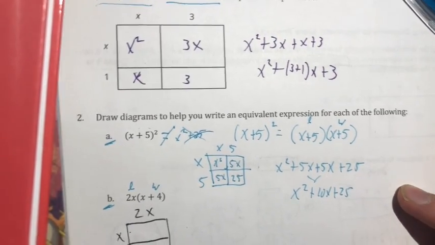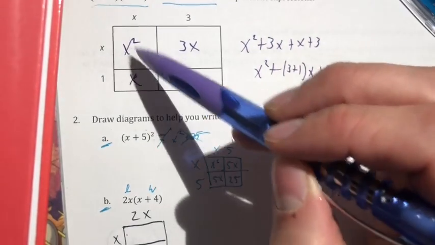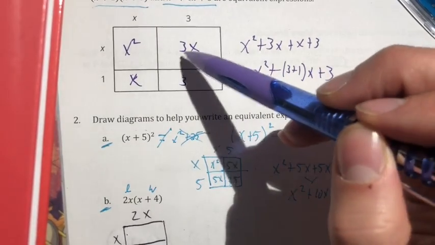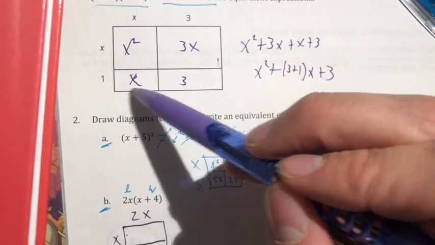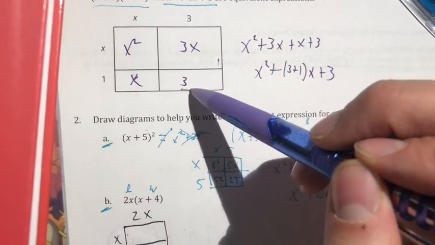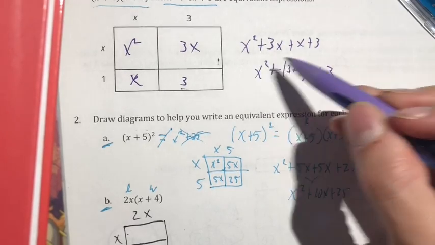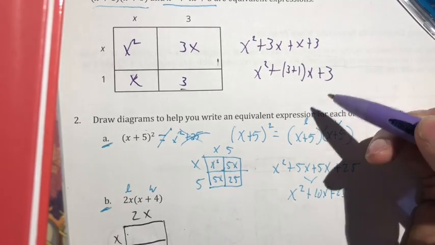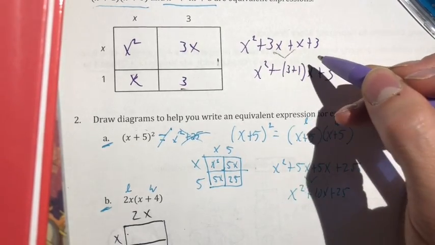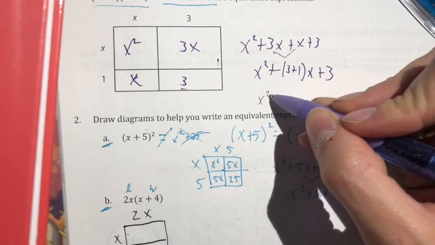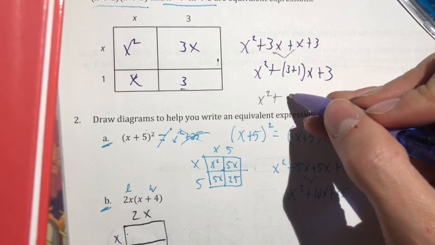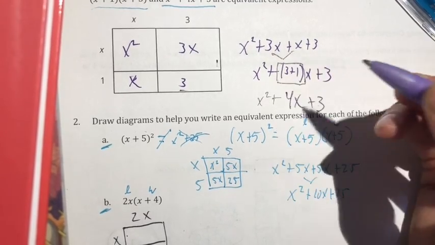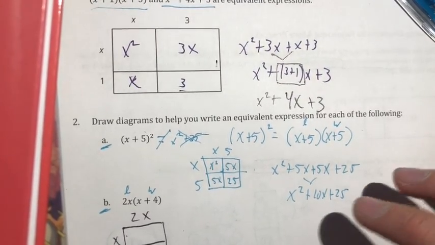Okay, so for our first one, we notice that our first box is an x by x, so it's x times x, or x squared. We have a 3 by x, so 3x, an x by 1, so 1x, and a 1 by 3 gets us just 3. So we have an x squared term, we have 2 linear terms, so a 3x and an x, and a plus 3. So the linear terms you'll find can often be combined, so I get x squared plus 3x plus 1x is 4x plus 3.